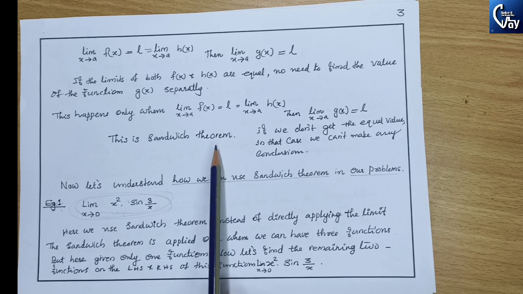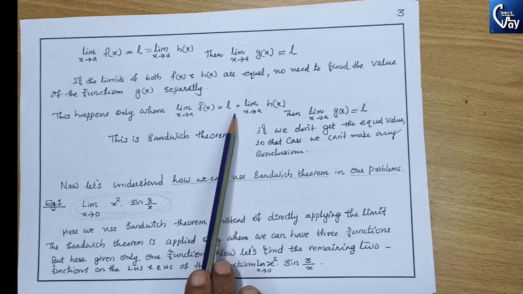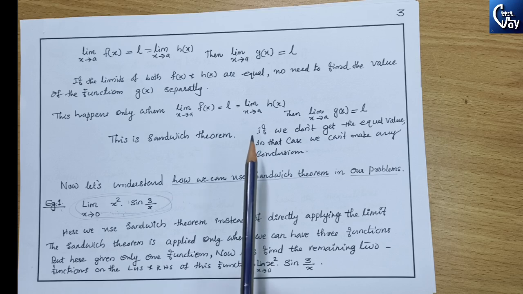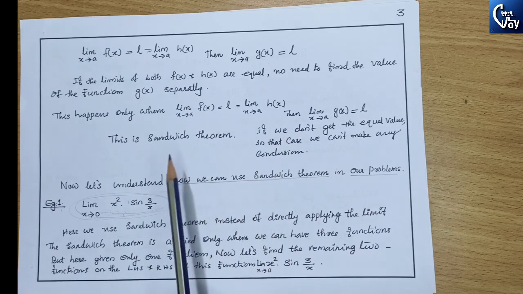This is the sandwich theorem. If we don't get this equal value, then we can't make any conclusion in that situation. Is it clear? Now let's understand how we can use the sandwich theorem in our problems.